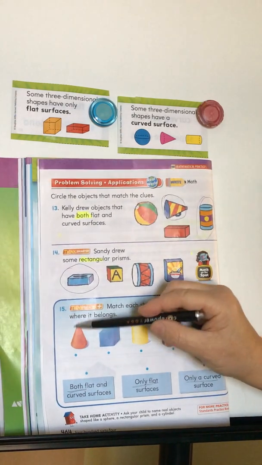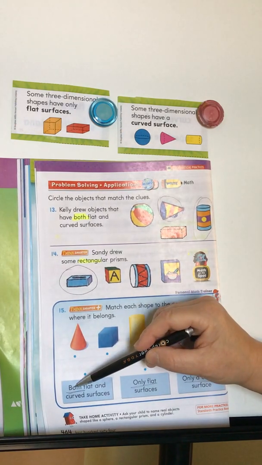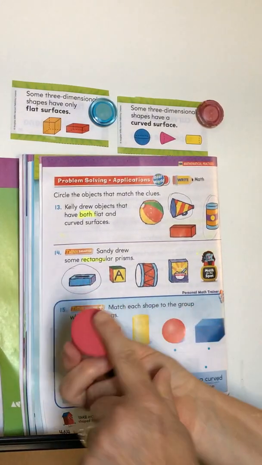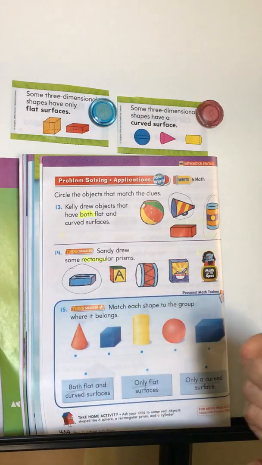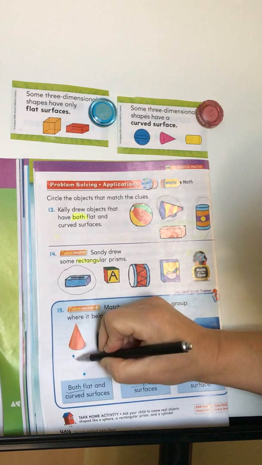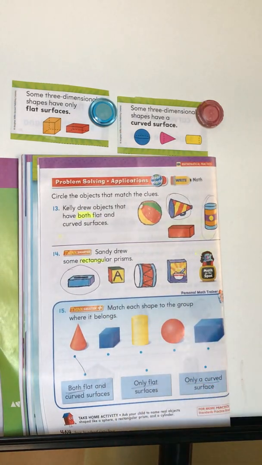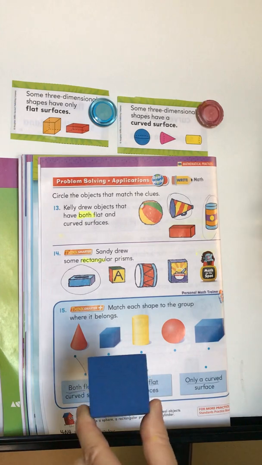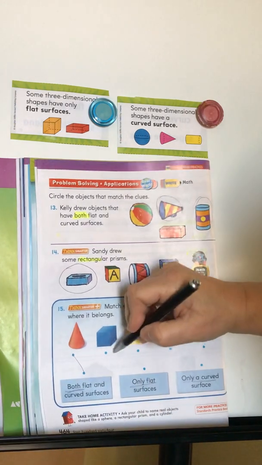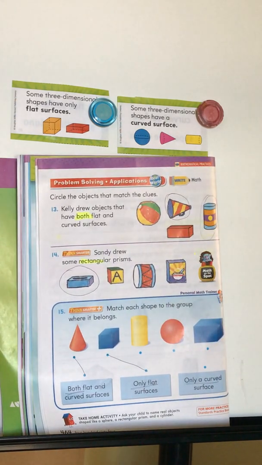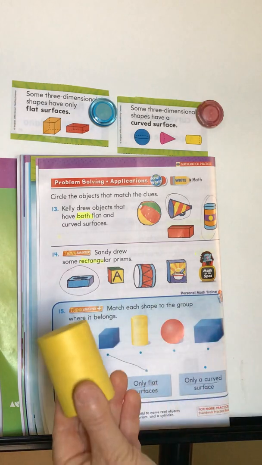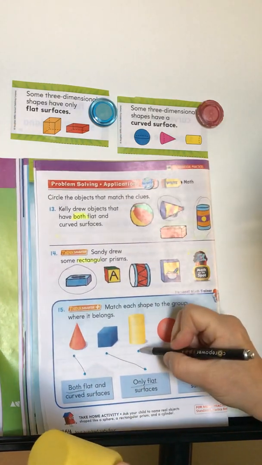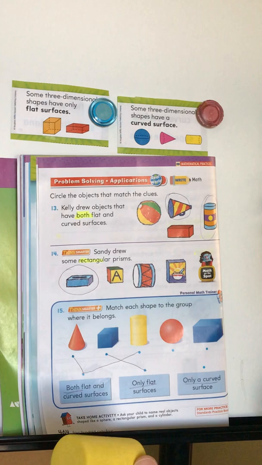Okay, so if I start with the first shape, a cone, does it have both a flat surface and a curved surface? So remember, a cone has a flat surface and a curve. So if it's both, go from the dot under the cone to the group both flat and curved. Okay, a cube has a square shape. There are no curved surfaces, only flat. So this one, cube, goes to the only flat surfaces. The cylinder has curved and flat, both. Because remember, we circled that up here. So we know it's also going to the both flat and curved surfaces.